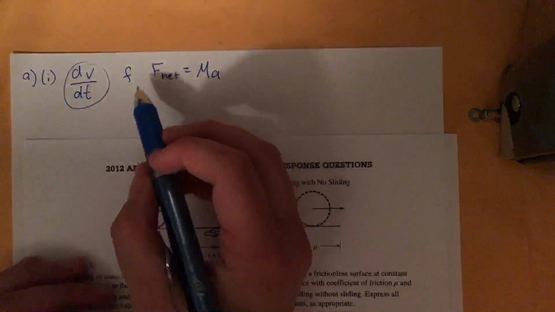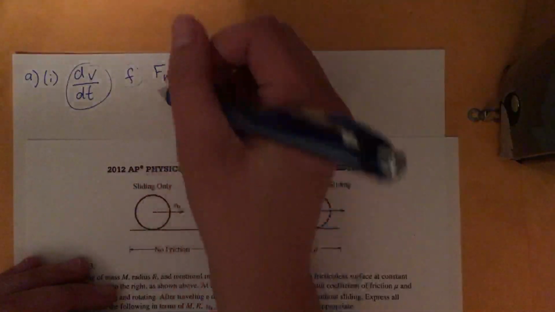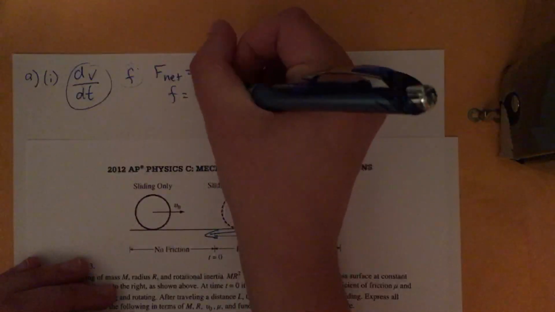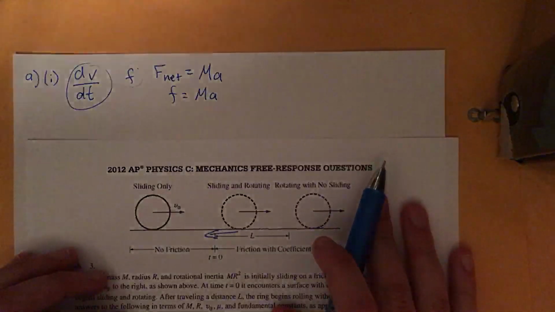And because friction is the only force here, it is the only unbalanced force, the force of friction is equal to mass times acceleration. Pretty simple.